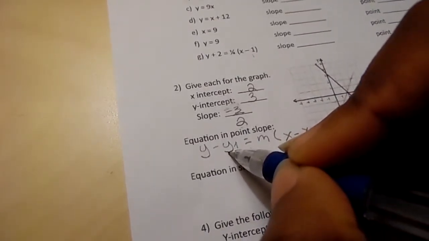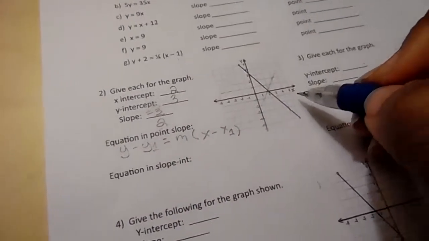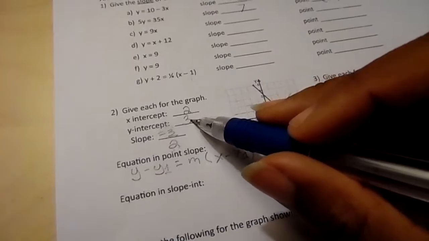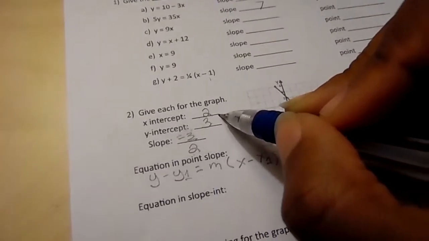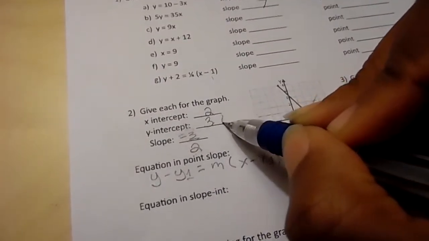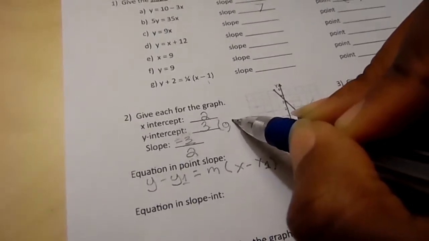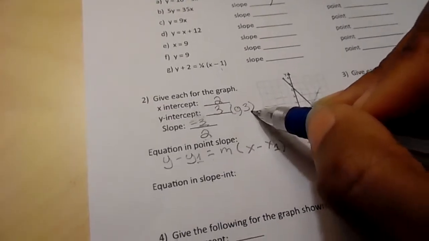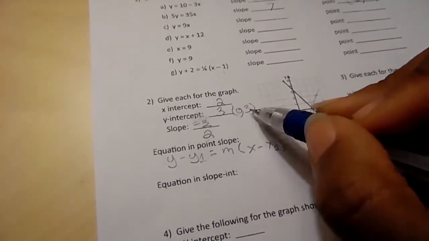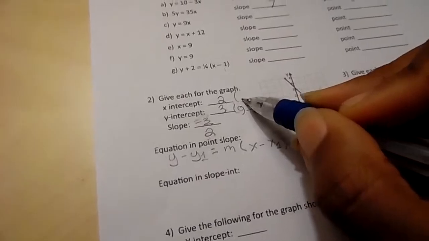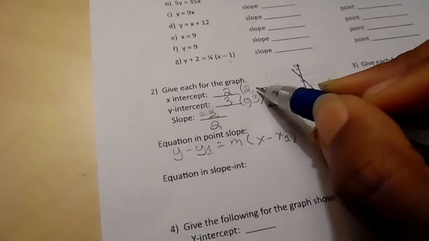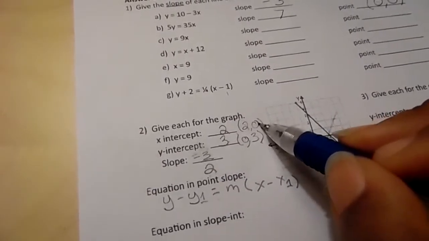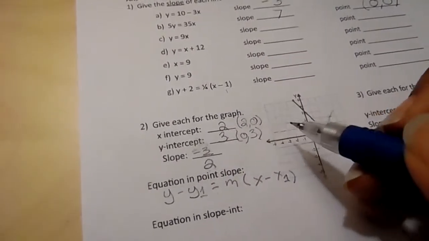Here, for my point, we can just pick any of these points. I'm gonna go ahead and pick this point at the y-intercept, where my x was 0 and my y was 3. I could also use the point where my x is 2 and my y is 0, but make sure not to confuse these. You use one point or the other one, not both.